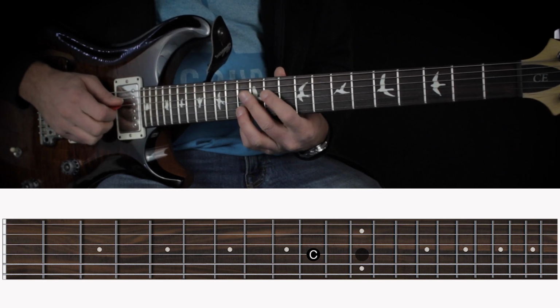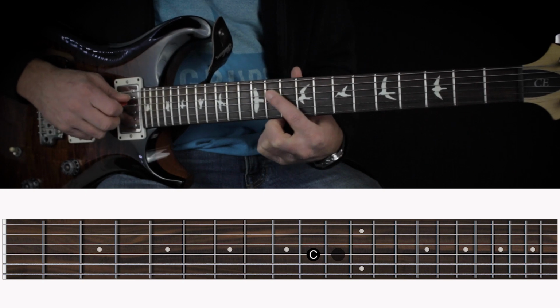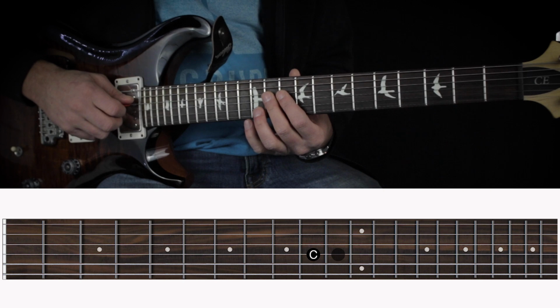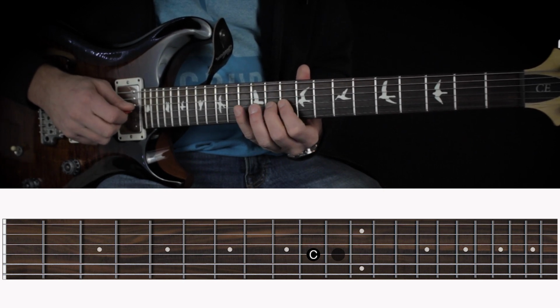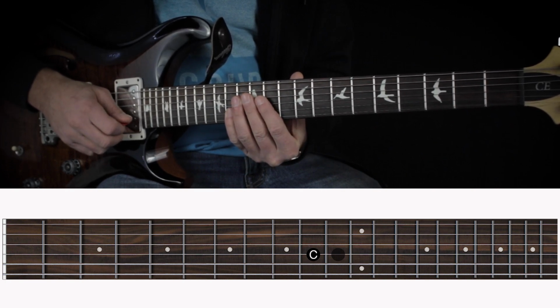Okay, now one more to go. In the key of D flat, then you would say C is the major 7th of D flat. Because if we play a D flat major scale, you would have, there's the 7th, and then there's D flat.